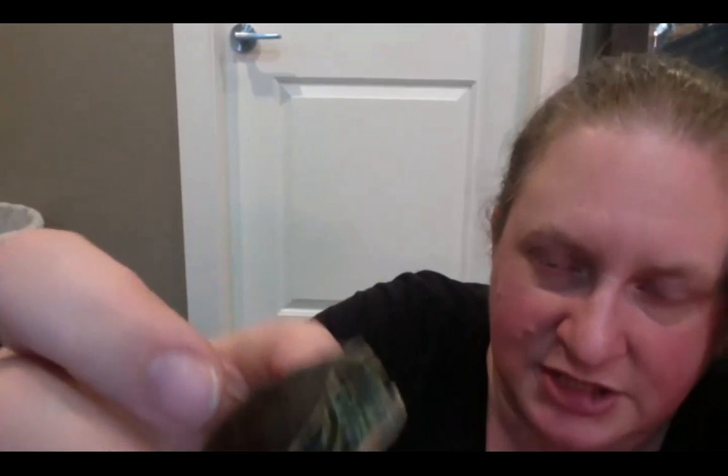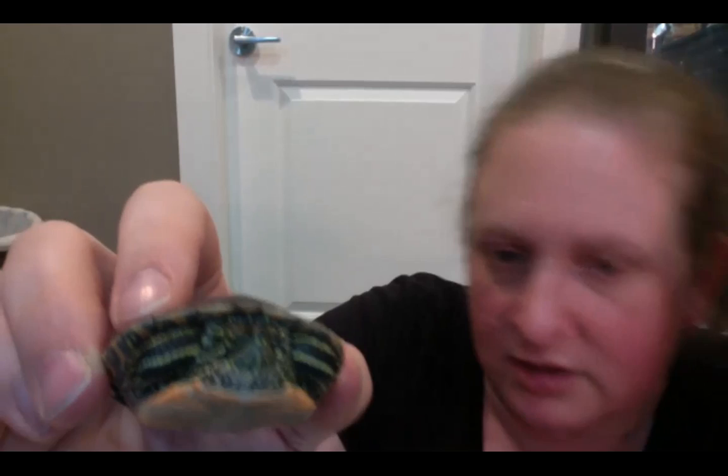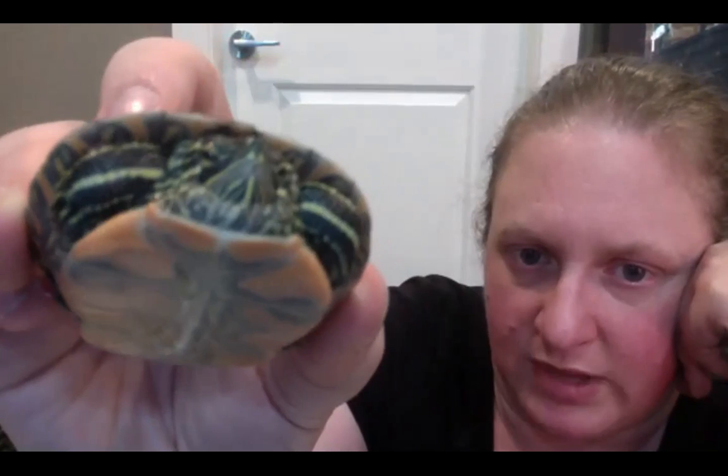We can also tell, well, I know because I hatched this guy out of his egg, that whether they're a boy or a girl is based on the temperature that we keep them at when they're in the egg. If we keep them at a warmer temperature, they're going to become girls. And if we keep them at a colder temperature, they're going to become boys.